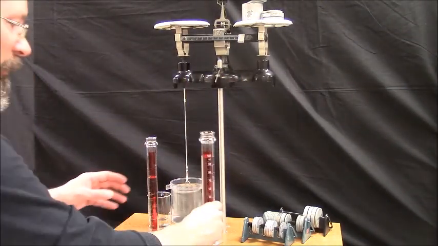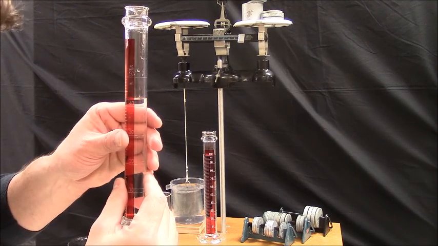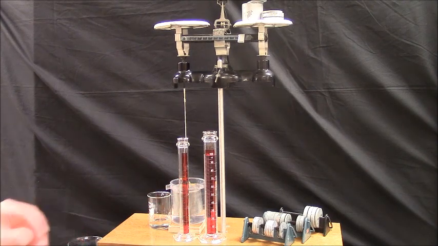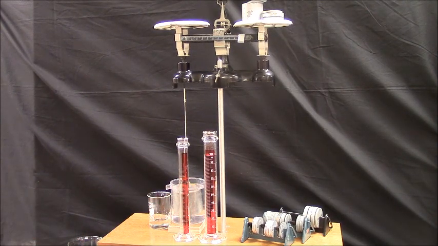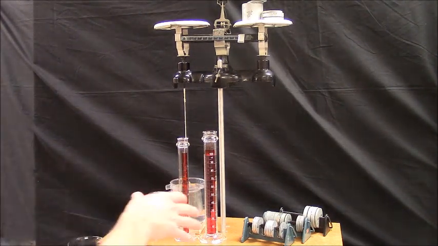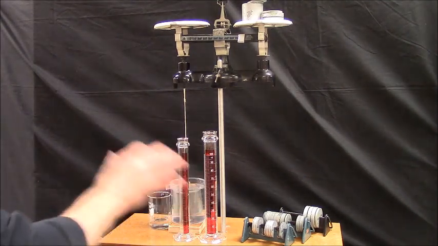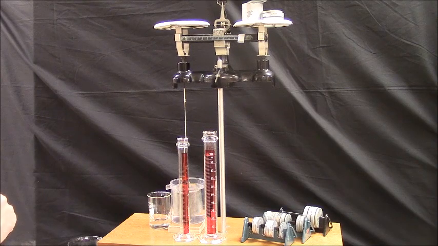All right, so we've got 100 and 42. We're going to call it 142.0 milliliters of water displaced. And for water, the density is 1 gram per milliliter, so it's 142 grams that has been displaced.